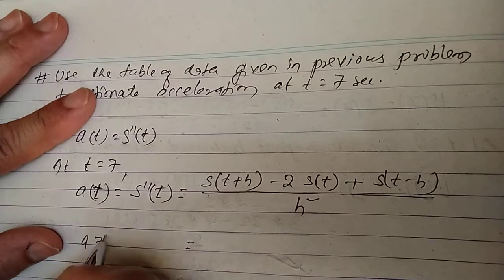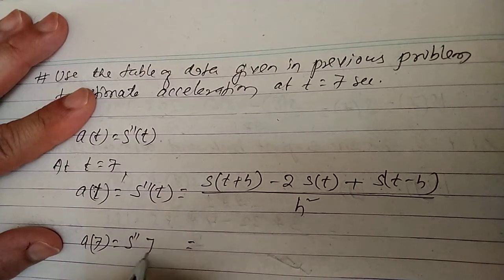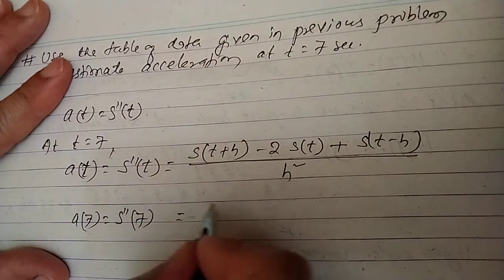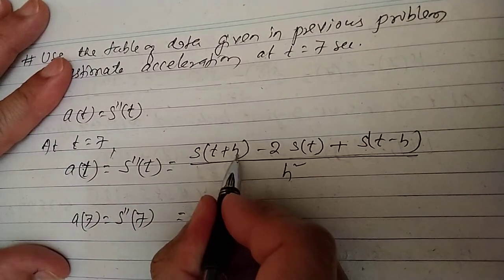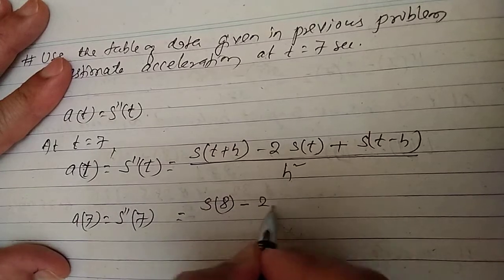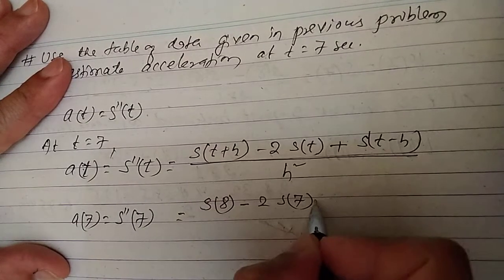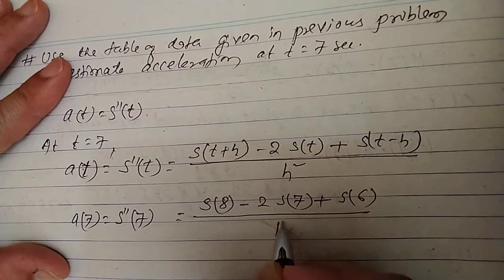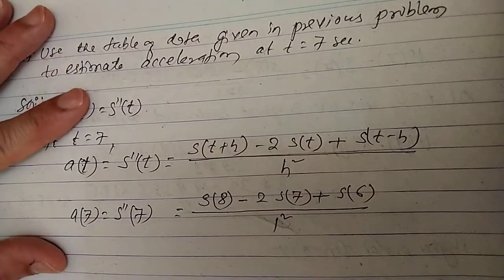So हामीले 7 मा निकालिरहेको छौँ एक्सिलरेसन. सेकेन्ड अर्डर डेरिभेटिभ एट 7 will be equals to, s(t) is 7, h is 1, so that is s of 8 minus 2 into s of 7 plus s of 6 whole upon 1 को square.